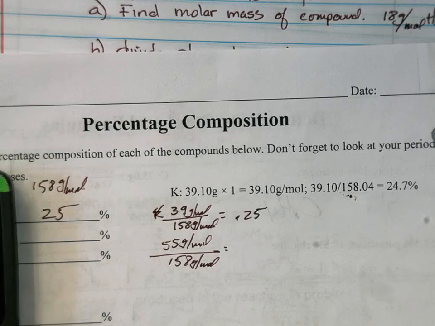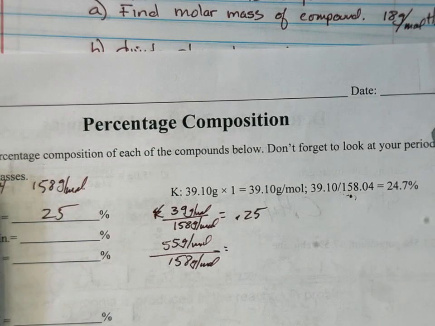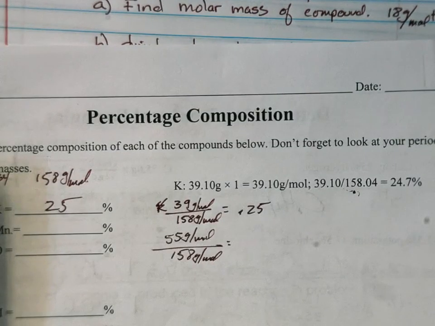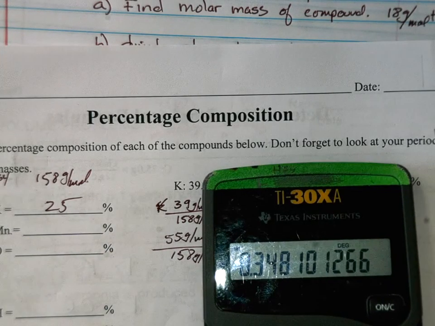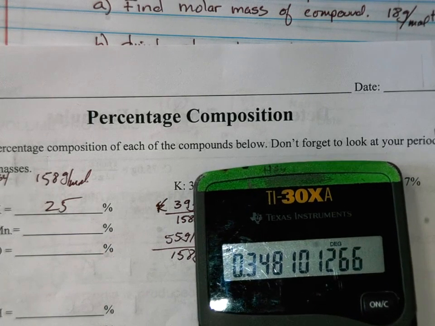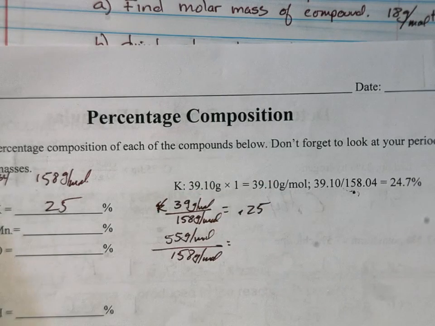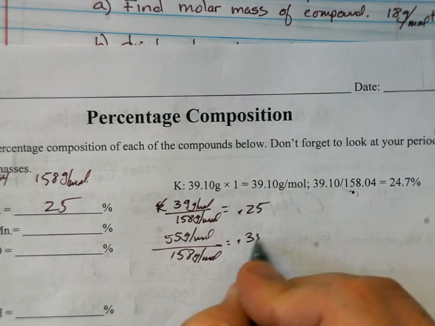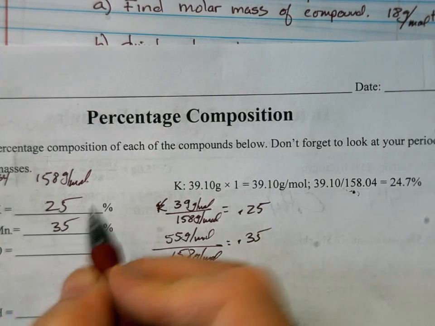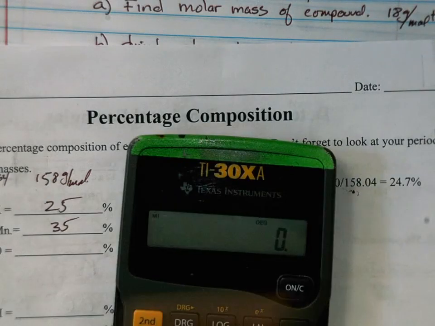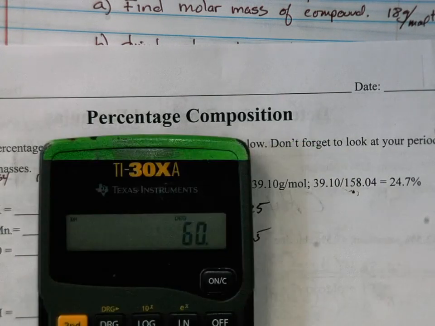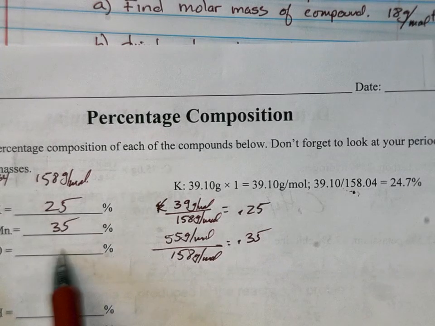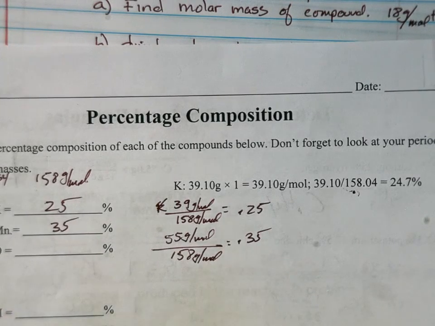So 55 divided by 158. What did you all get out there? Did you get like 0.348? We'll round it to 0.35. That becomes 35%. Okay, so let's make a prediction. 35 plus 25 is 60. So the oxygen is probably going to be 40%. Let's see if we're right.